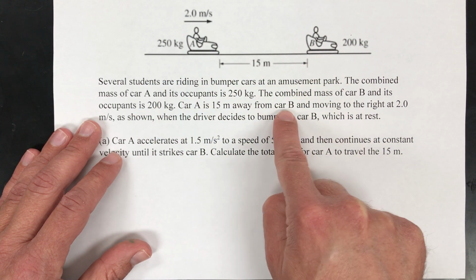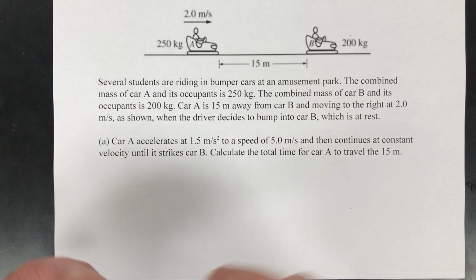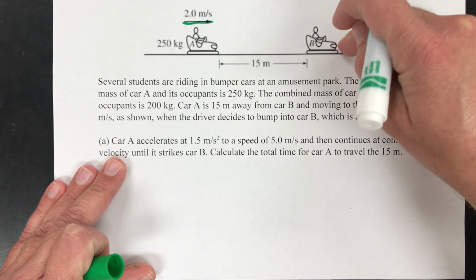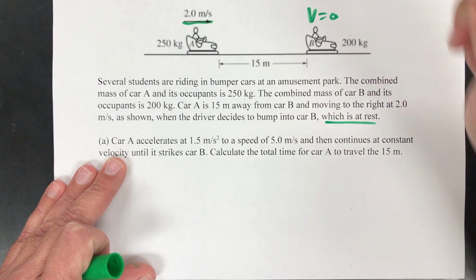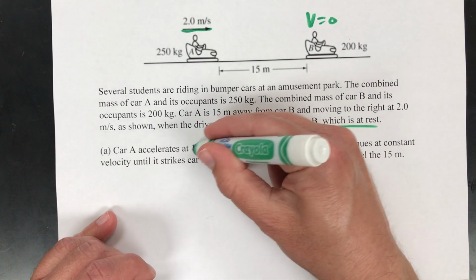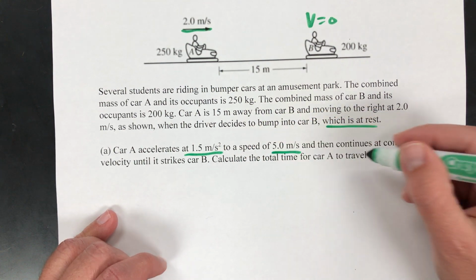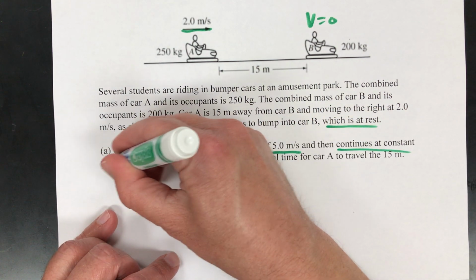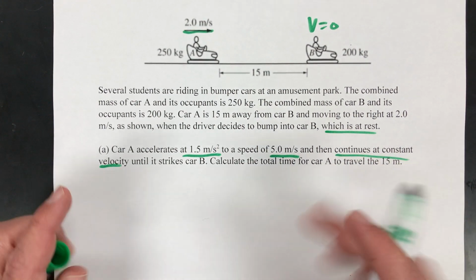Car A is 15 meters away from car B and is moving to the right at 2 meters per second, as shown. When the driver decides to bump into car B, which is at rest, so the initial velocity here is 0 meters per second. Car A accelerates at 1.5 meters per second squared to reach a speed of 5 meters per second and then continues at constant velocity. Calculate the total time for car A to travel the 15 meters.